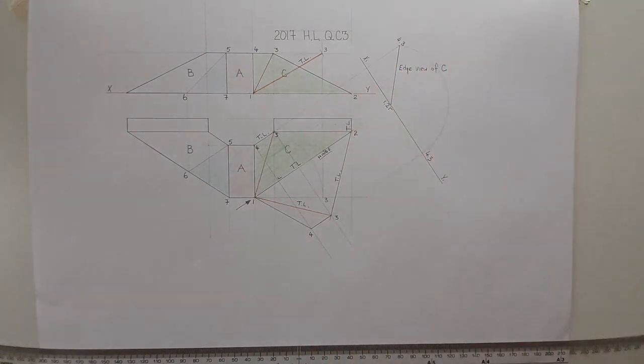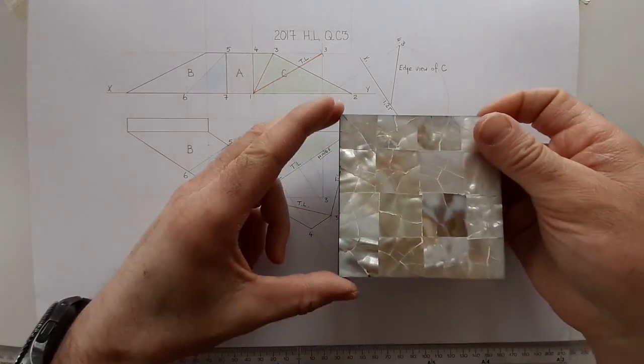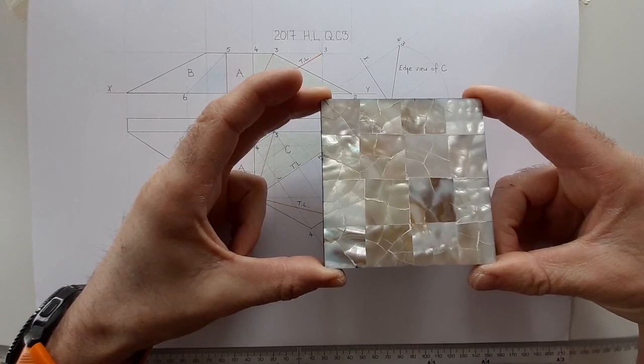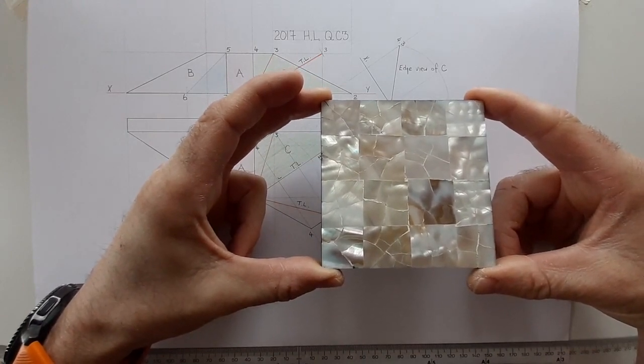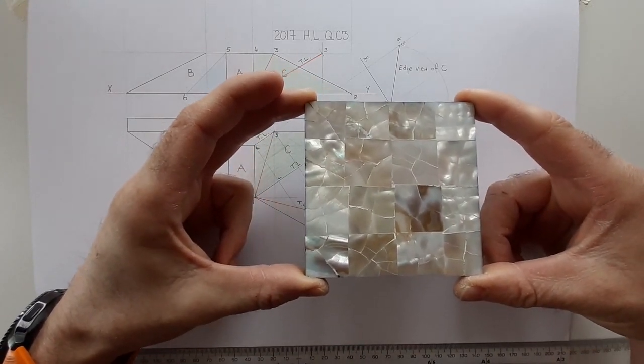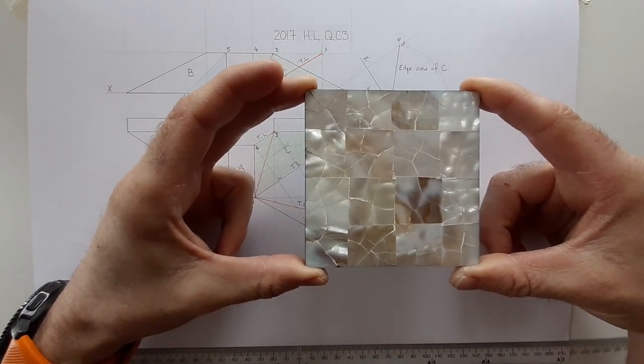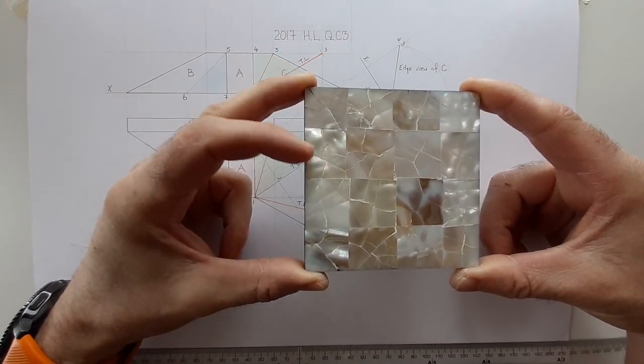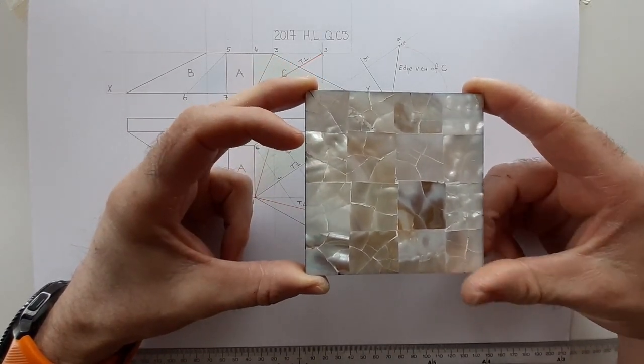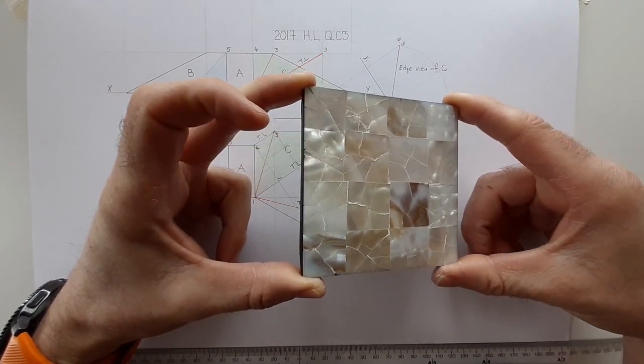If I take something like the coaster here, which is pretty much square, each of the corners is 90 degrees as I'm looking down on top of it. If this is sitting horizontal, that's a true length.